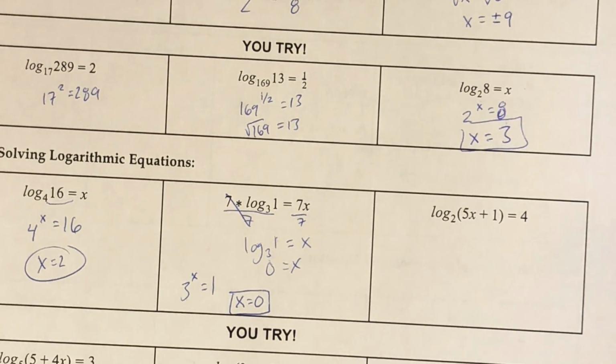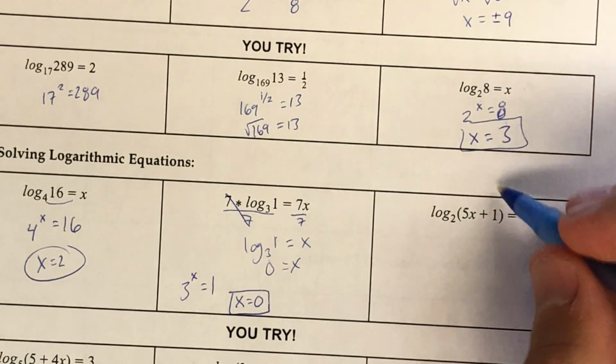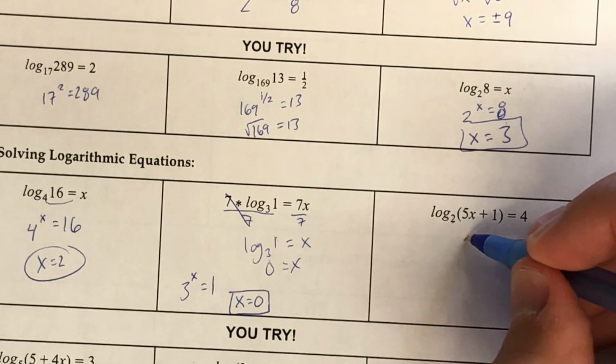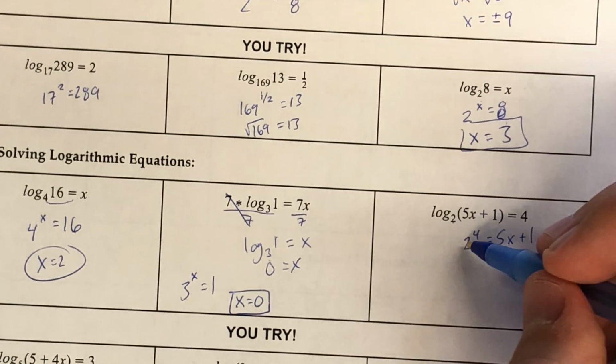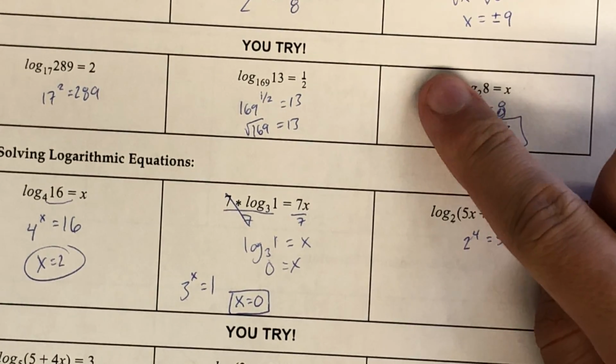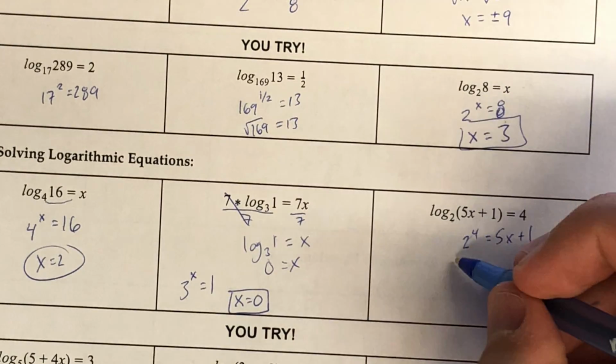Probably coming more in handy, this last one. So we have the log by itself, so let's convert to exponential form. So we have 2 to the power of 4 equals 5x plus 1. 2 to the fourth, well, 2 to the first is 2, times 2 is 4, times 2 is 8, times 2 is 16.